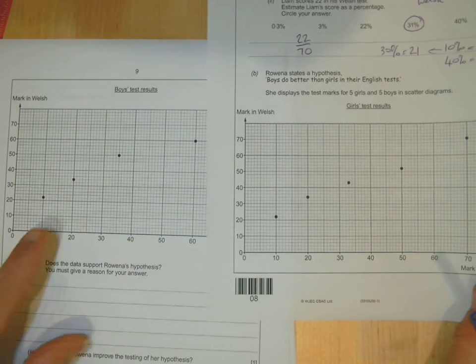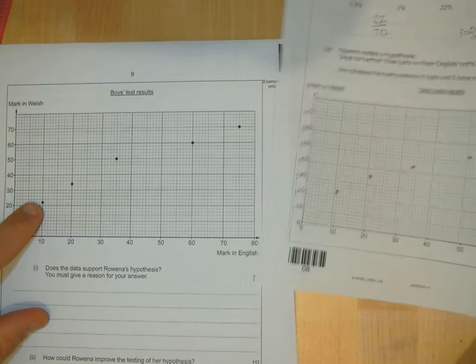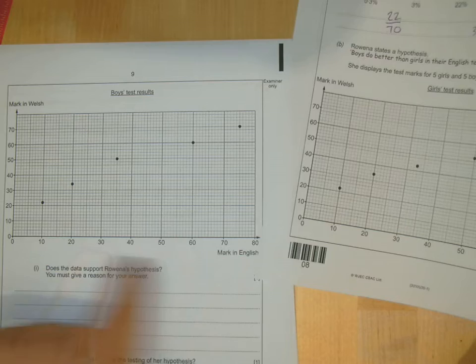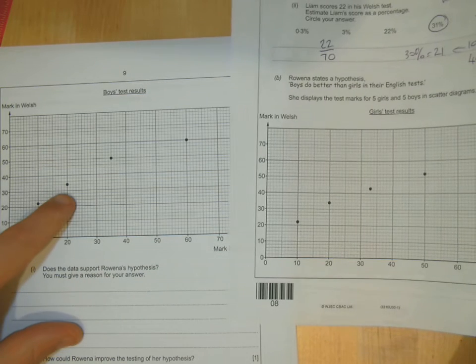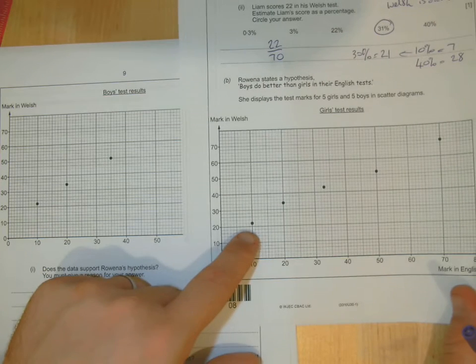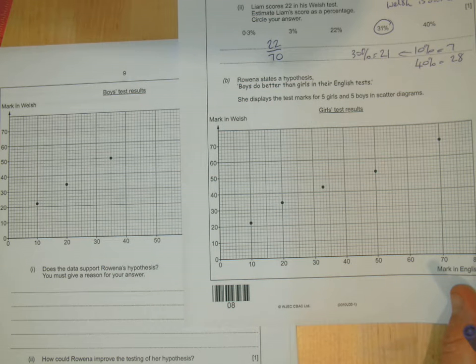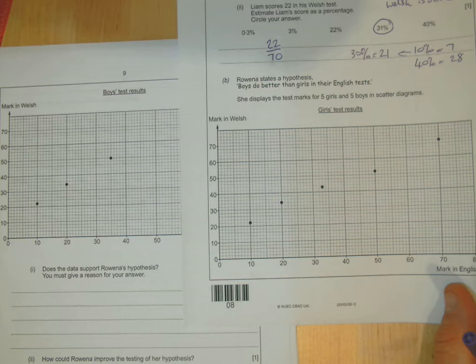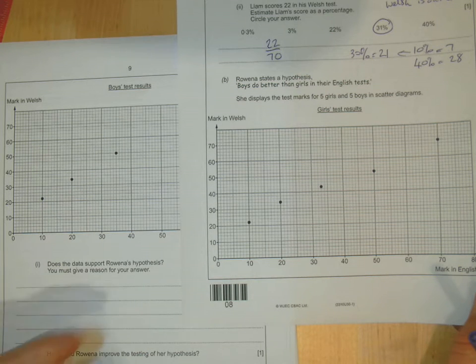If you look at the boys' results here, you've got one boy who got 10 in his English. So if we read the bottom axis for English, we've got one boy who's got 10, another boy who's got 20, and that's identical to the girls. We've got one girl who had 10 and 20 as well. So I wouldn't say that the boys have done better there. They've done the same, haven't they? Those two pupils there. Let's check the next one.